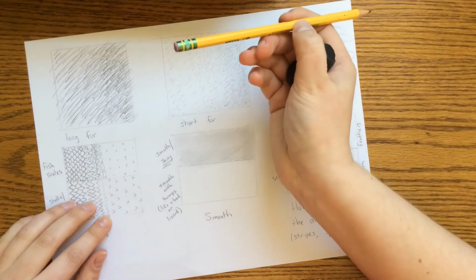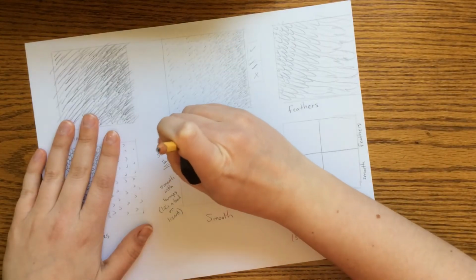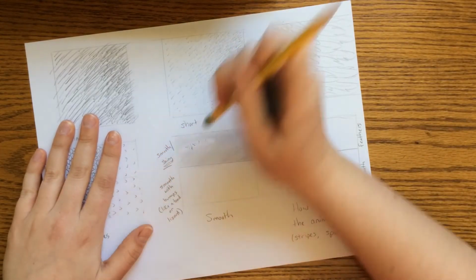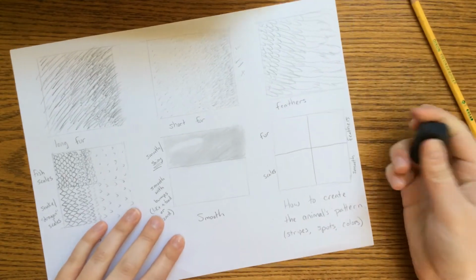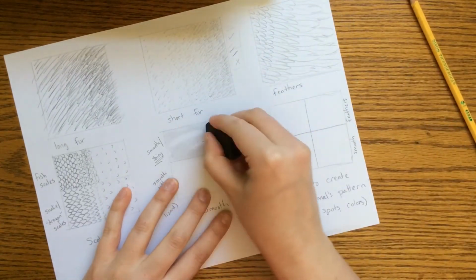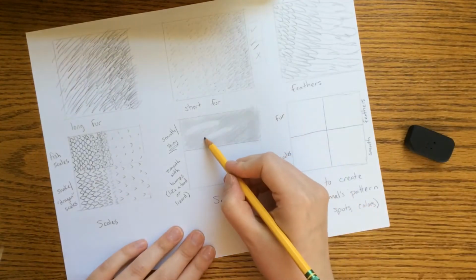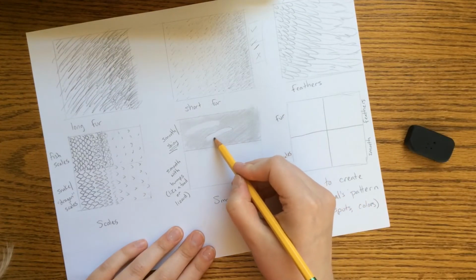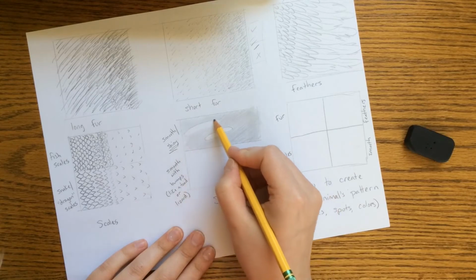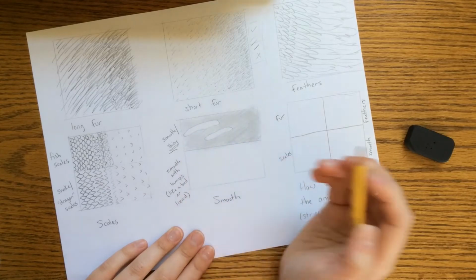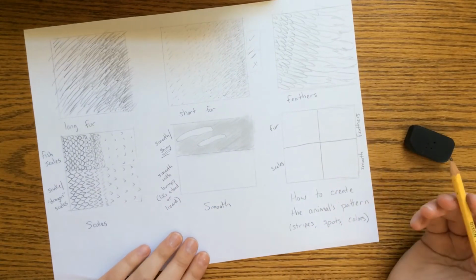So you can take an eraser and create those shine marks. I have a large eraser. I also have the eraser on the end of my pencil. It depends on what you have available to you. And then I will just outline it if I want the shine to be a little bit more visible. I don't always do this, but it kind of depends on what you want to go for.